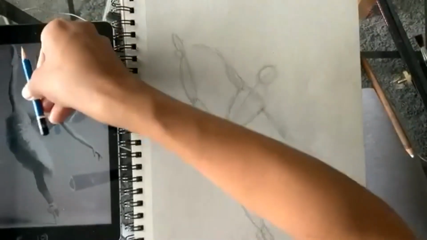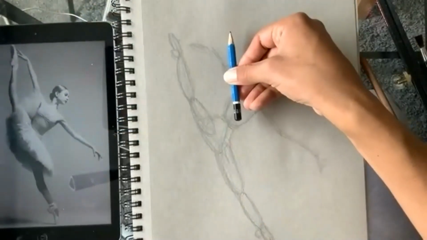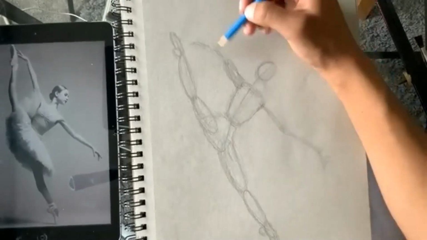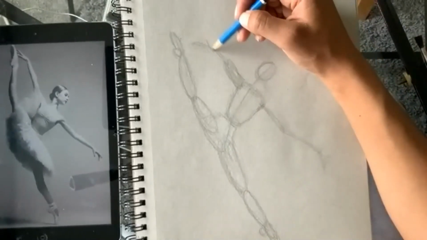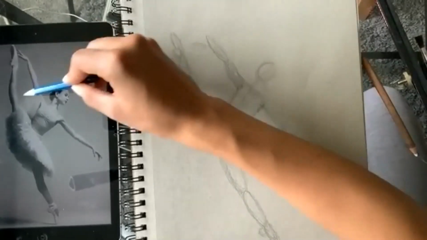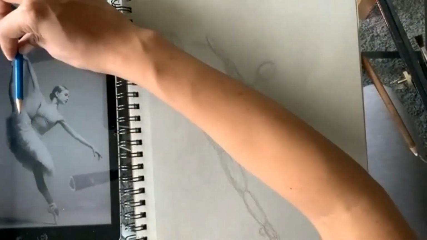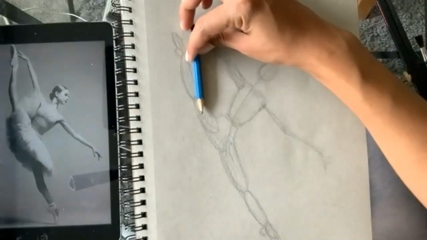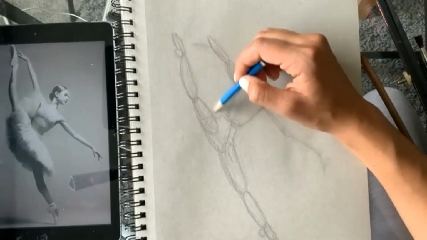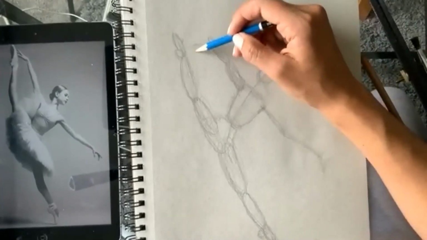Actually, her arm is quite straight like this. And I just noticed that this leg is quite straight, so I need to fix this. It's more like this way.